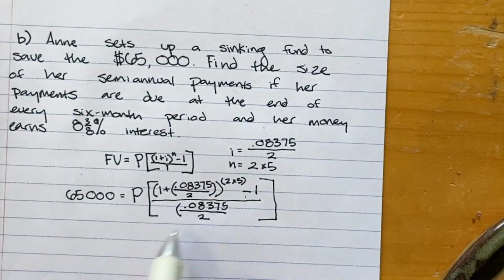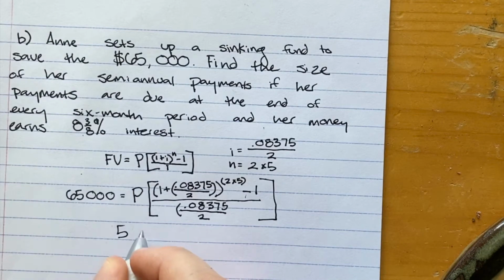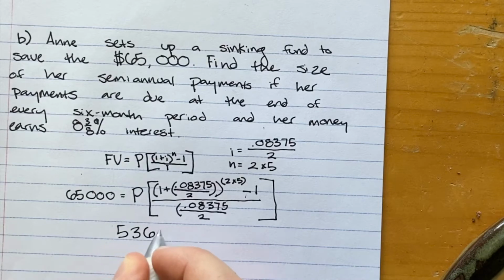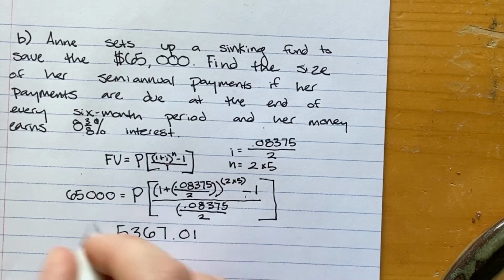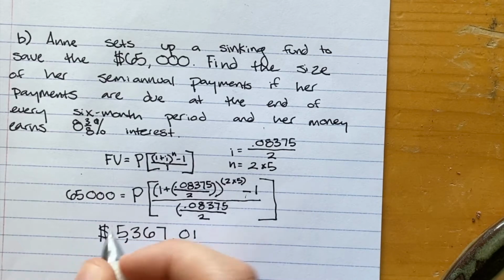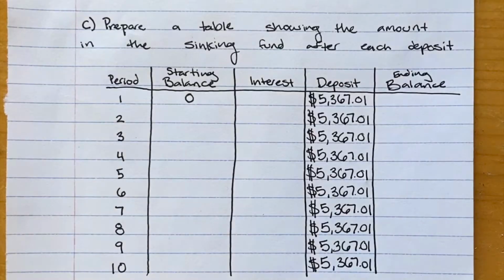So it's just a fast way to solve for that answer. And once you've done all of that, your answer will come to $5,367.01. So that is the size of each of Ann's semi-annual payments.